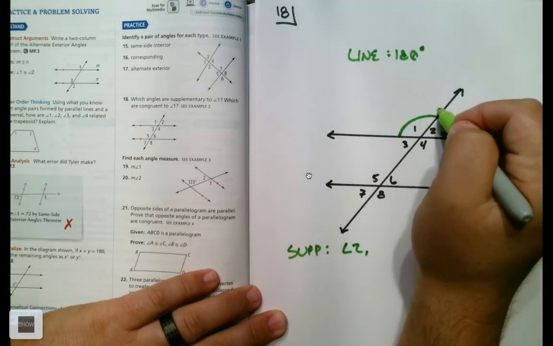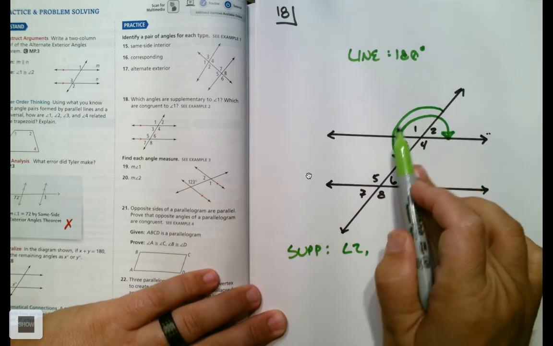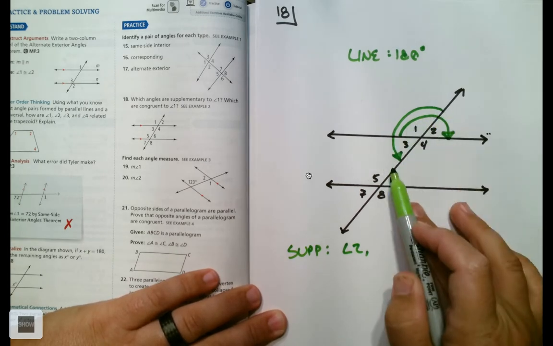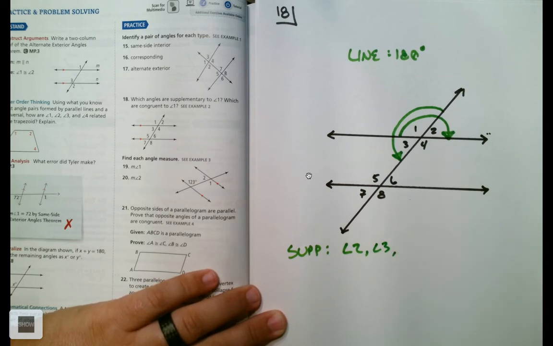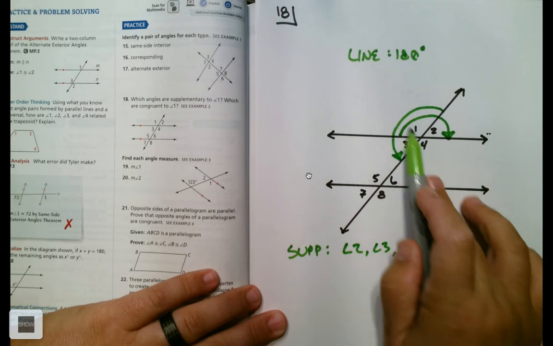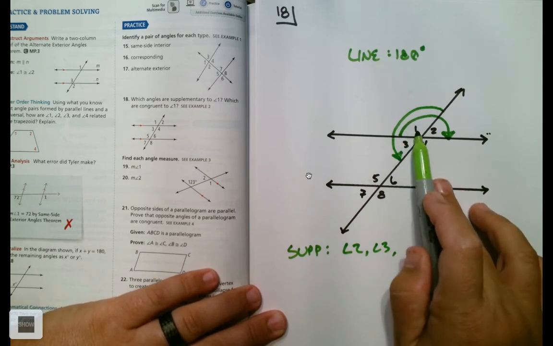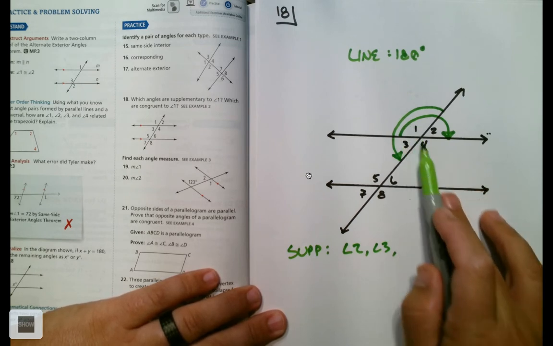Same thing with the other side if I go this way. If I start with angle 1 and I add angle 3, that forms a straight line. So angle 3 is supplementary. If I add angle 4, those two are vertical angles. Those things are equal. So if angle 1 equals 130 degrees, then angle 4 will be 130. Those are vertical. They're congruent. They're equal to each other.